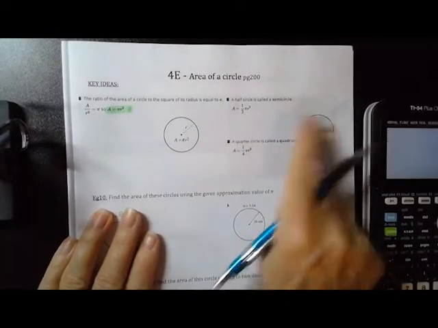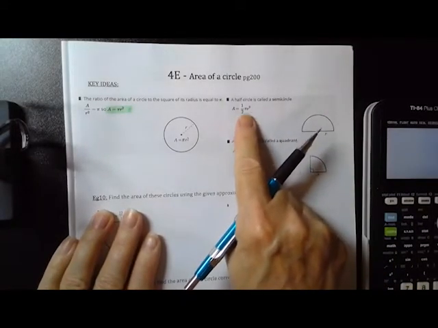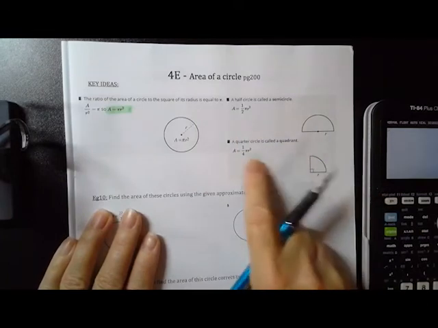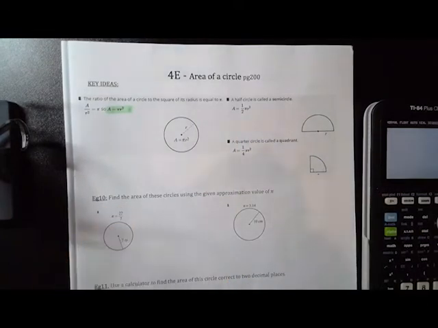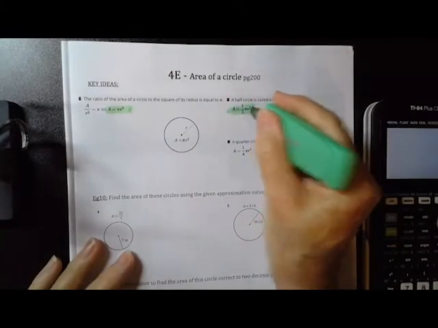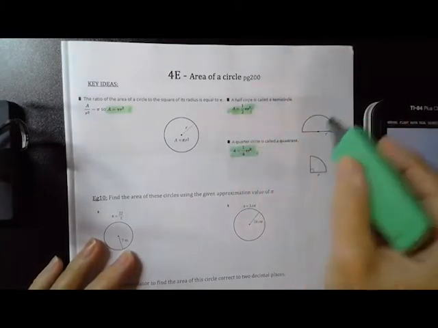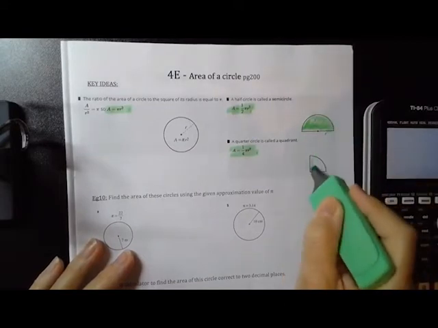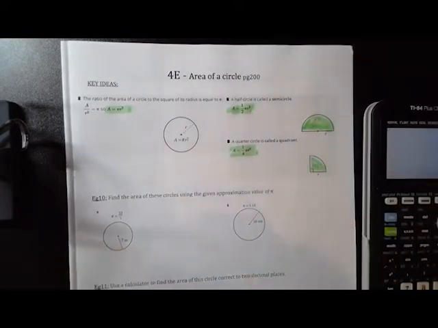Sometimes we only have a half a circle. Well, of course, then we're going to do half of pi r squared. And sometimes we have a quadrant or quarter circle, and so we'll do a quarter times pi r squared. I hope that would make sense to you, that half a circle means you would cut the area in half, and a quarter of a circle means you would cut it by a quarter. All right, here I go.